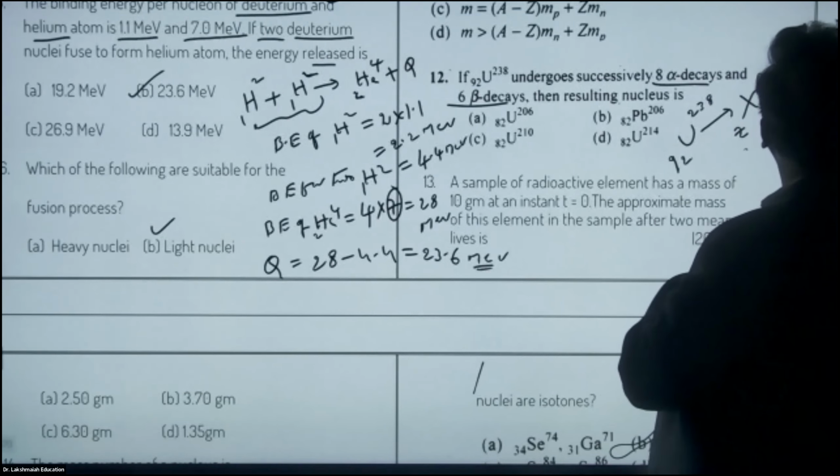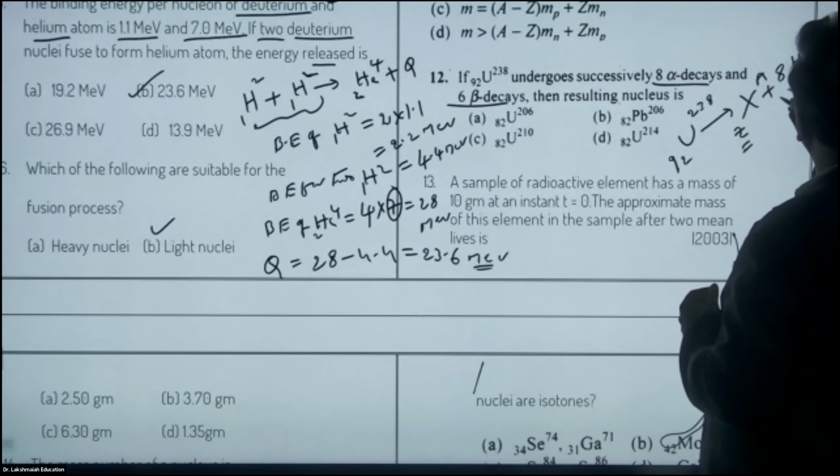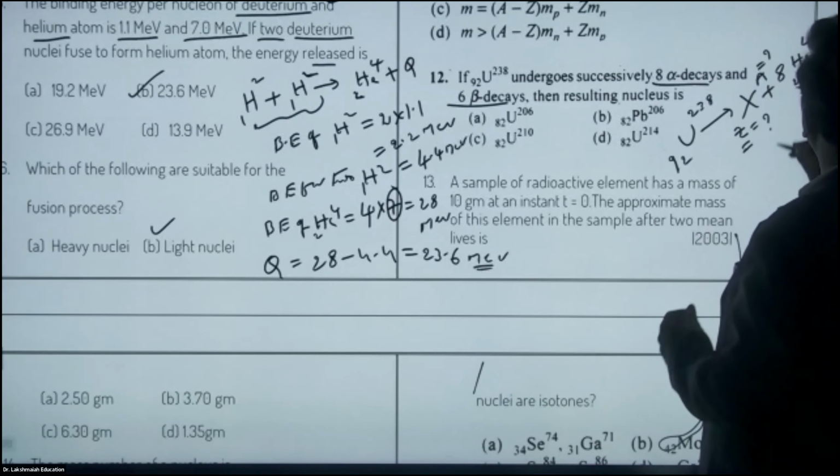Now do it please. What is this Z value and what is this A value? That you have to find. Do it.